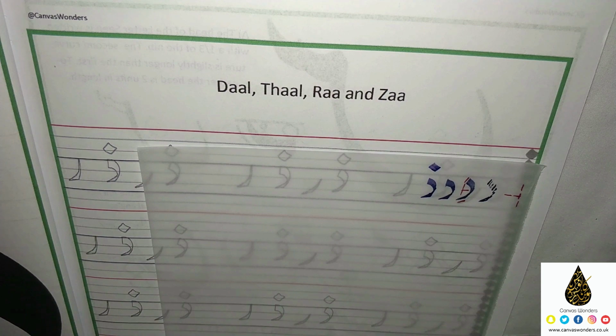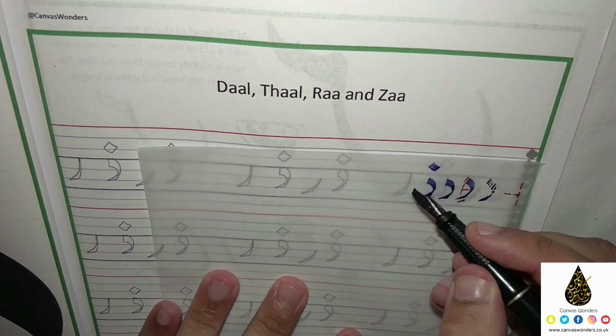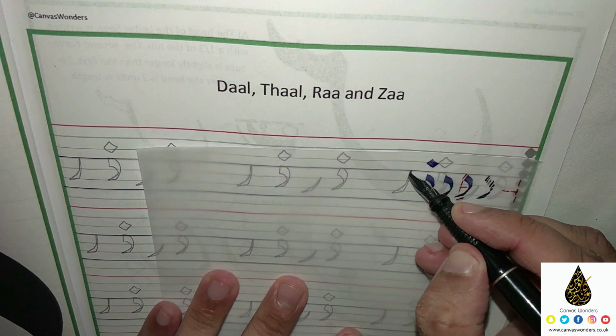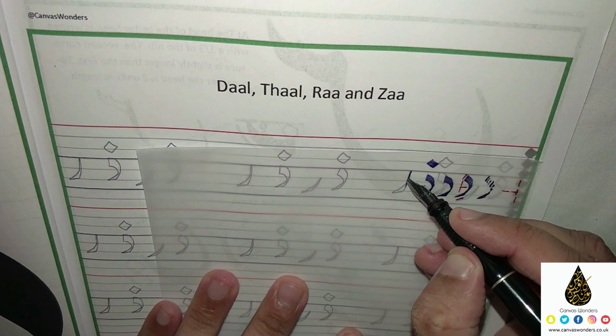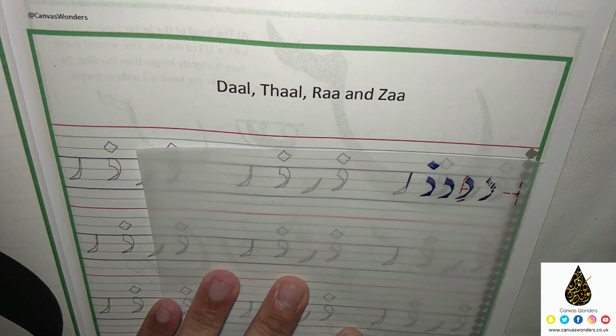Let's write the letter Ra. The letter Ra is written in 2 strokes. This Ra, which we will be scripting in Urdu, is called Kari Re.